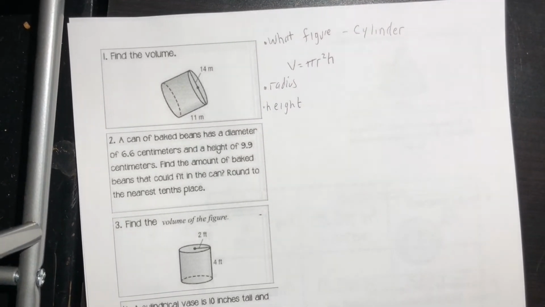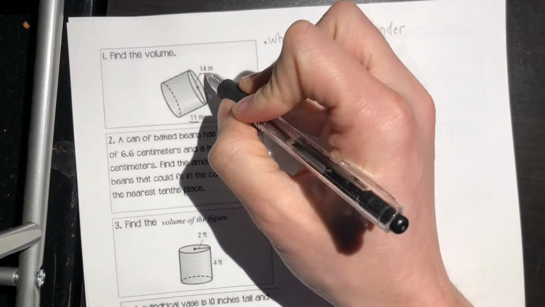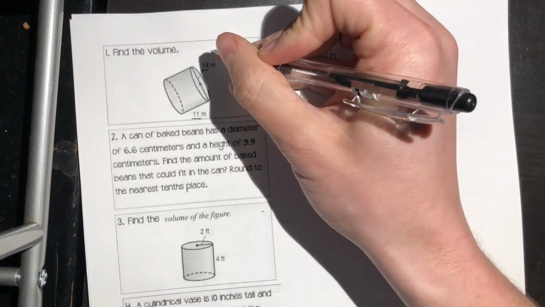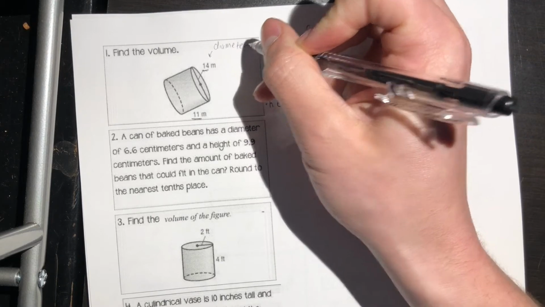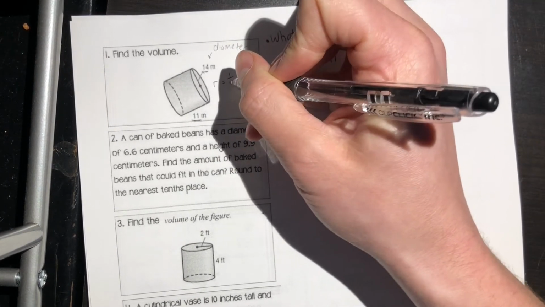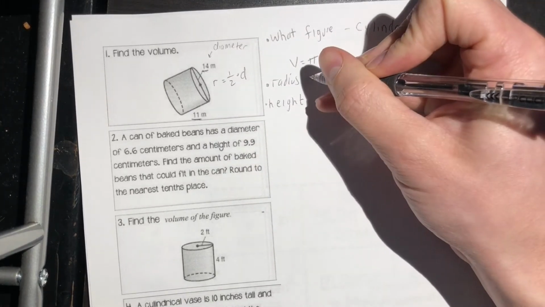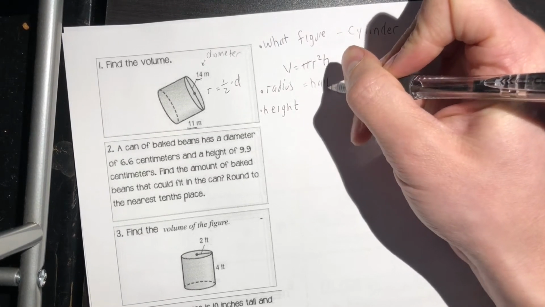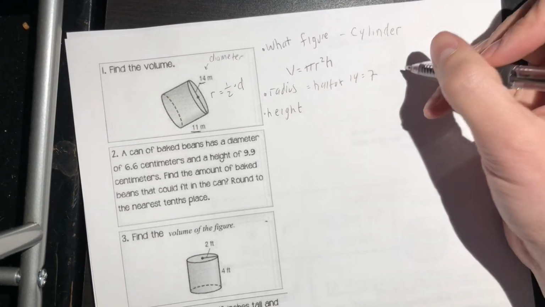And I'm given two numbers. I'm given this 14 and I'm given this 11. So this 14 is the line across the middle of the circle. This 14 is the diameter. If the diameter is 14, the radius is half of the diameter. So the radius in this case is half of 14, which is 7. So my radius is 7.